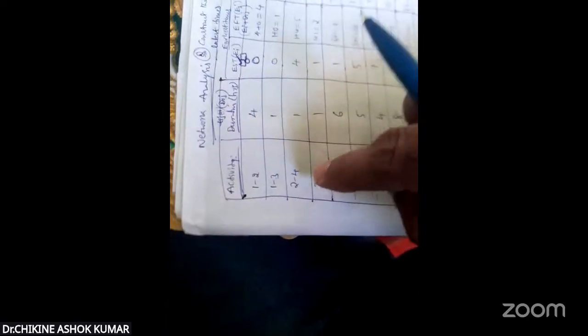See, coming to how to fill these values. Latest starting time for this activity. What is our activity? I want to find the float for each and every individual activity. As the question will be like this: to find the float for each and every individual activity. So total how many activities we have? 1 to 2, 1 to 3, 2 to 4, like that we have 9 to 10. Totally 12 activities are there: 1, 2, 3, 4, 5, 6, 7, 8, 9, 10, 11, 12. For these 12 activities, we need to find out float for each and every individual activity.